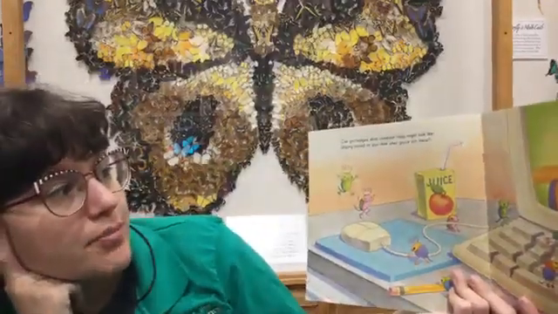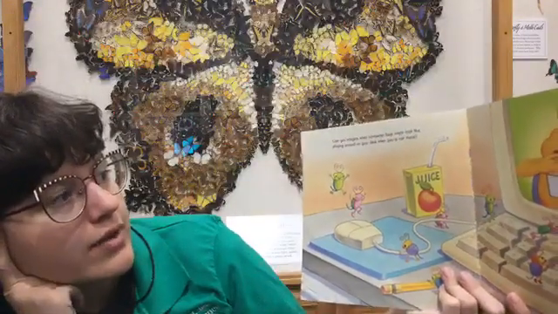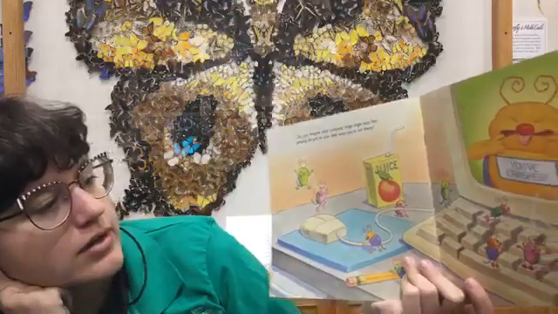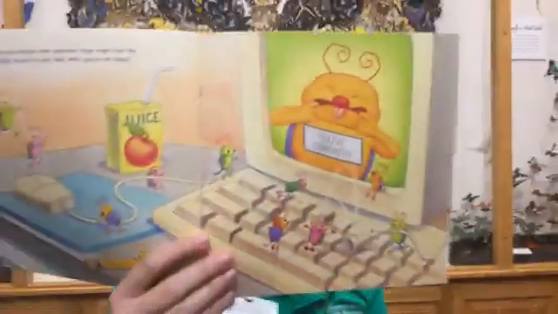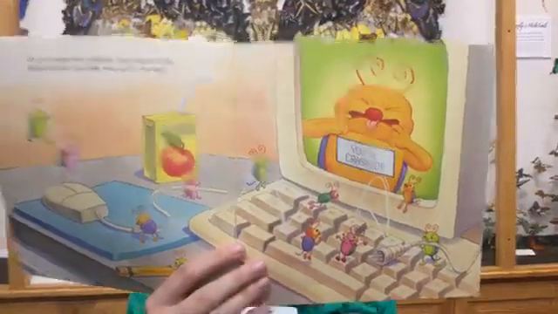Can you imagine what computer bugs might look like? Playing around on your desk when you're not there? Look at all those little computer bugs. Looks like they're playing some kind of game. Naughty, naughty computer bugs.